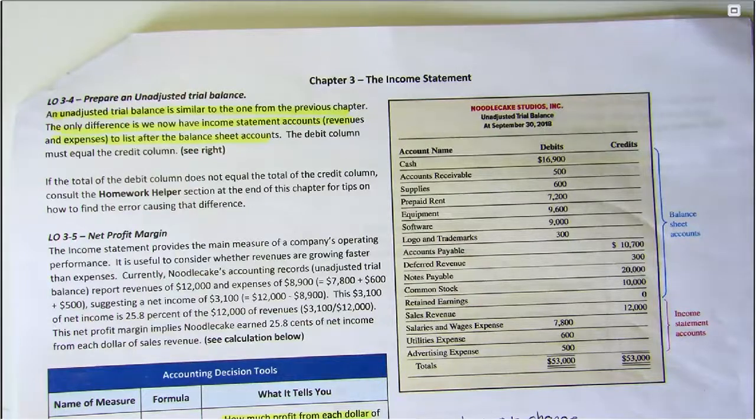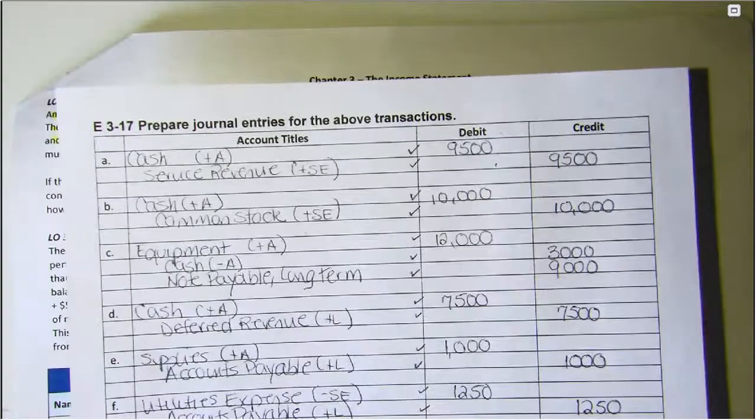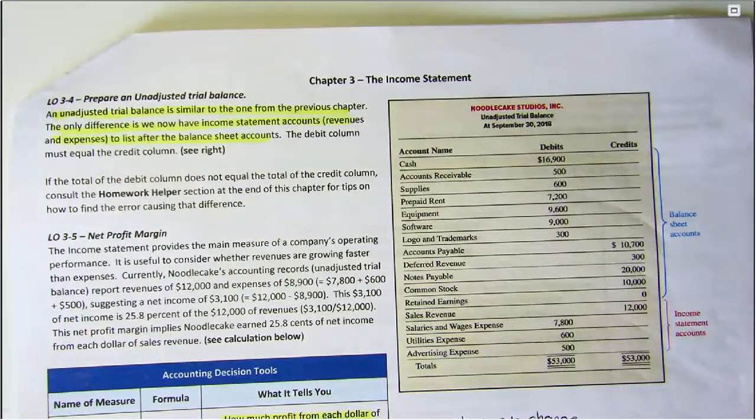Okay, so let's finish up Chapter 3. This is the last mini lecture for Chapter 3, and we're also going to finish up a problem that we began in the last problem demonstration. What we'll do is take a look at how to balance out accounts and produce one of these unadjusted trial balances for the problem that we were working on.